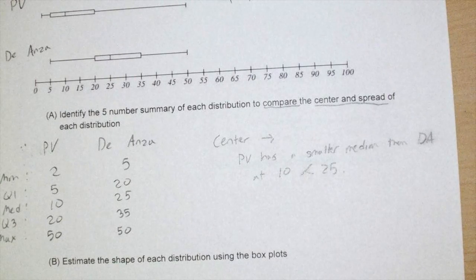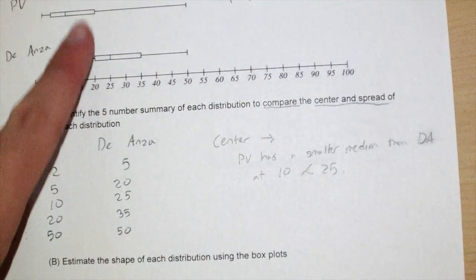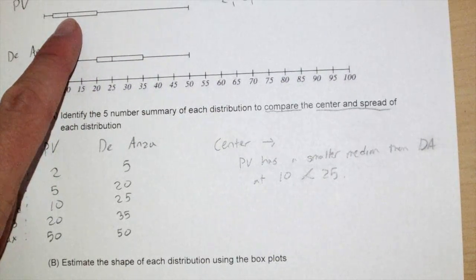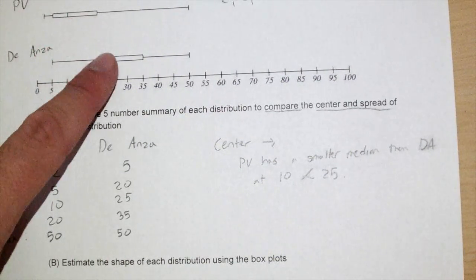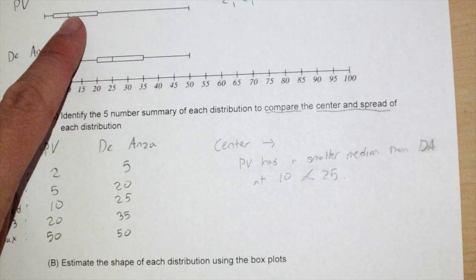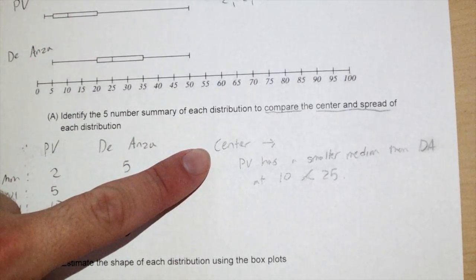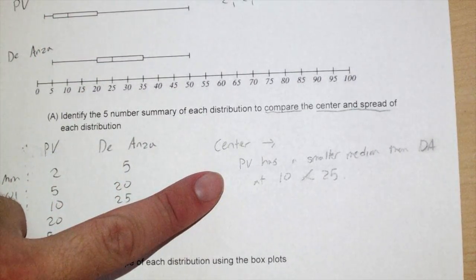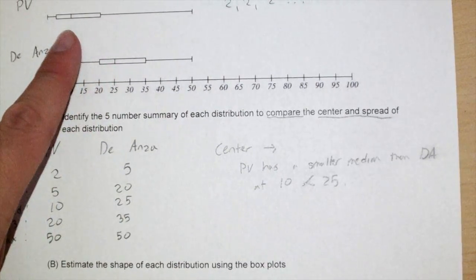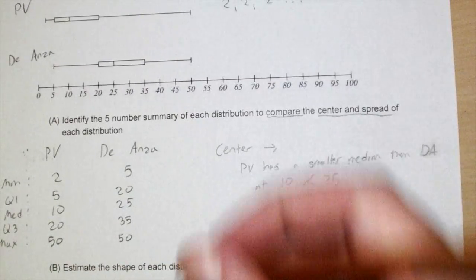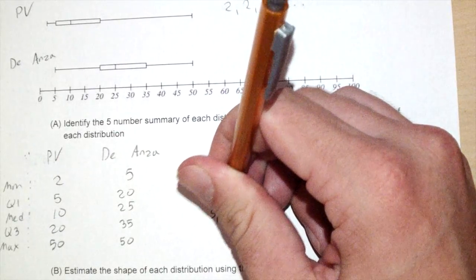My handwriting kind of sucks, but it's fine. Just from looking at them, PV has a smaller median, and that's pretty apparent, that's pretty visual. And that is a measure of center. So if it ever asks to compare the center, we don't know anything about the mean. There's no chance, but we know about the median.